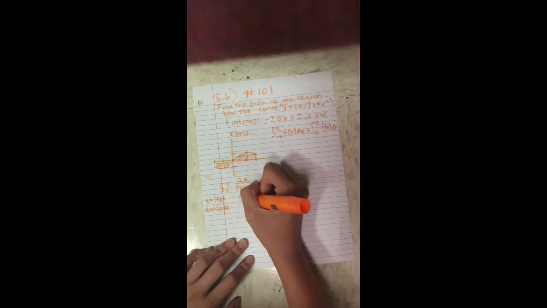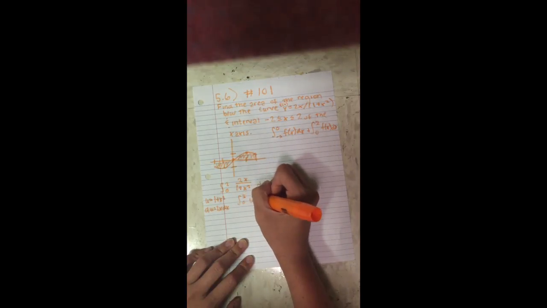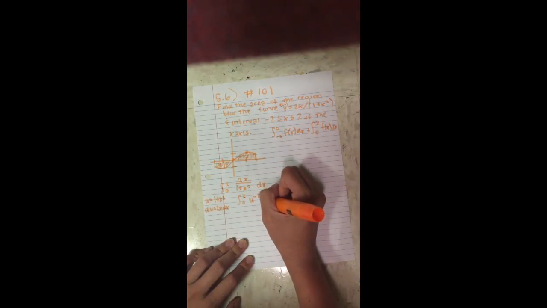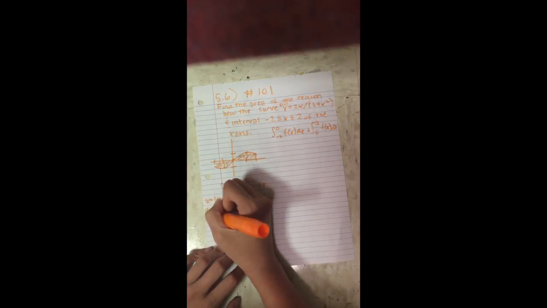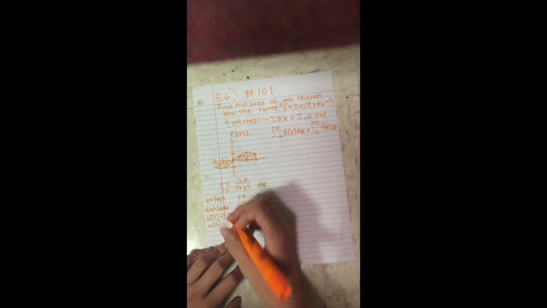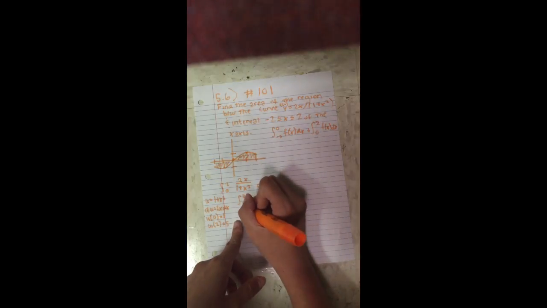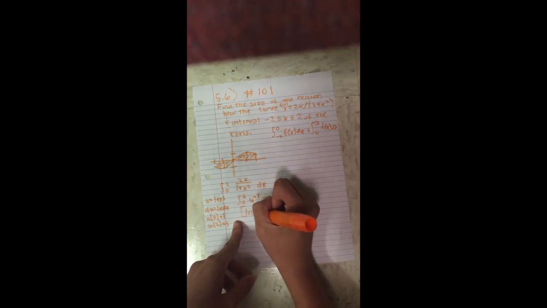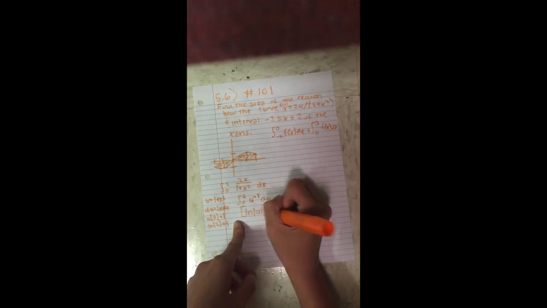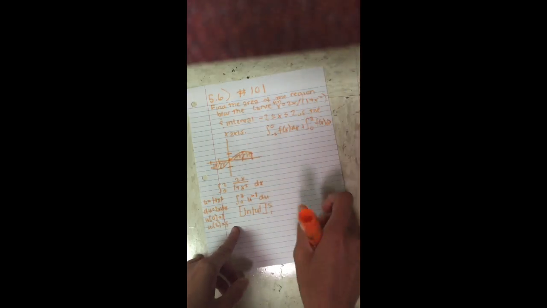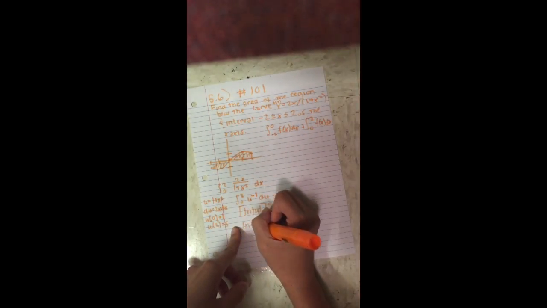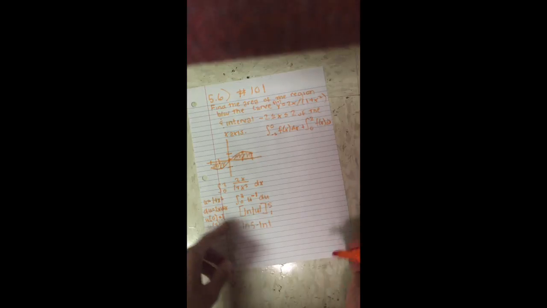So this is the integral from 0 to 2 of u^-1 du. I also changed my limits of integration to u of 0 equals 1, u of 2 equals 5, and I just plugged each x value into this u equation. This gives us ln of the absolute value of u, from 5 to 1, and ln 5 minus ln 1.